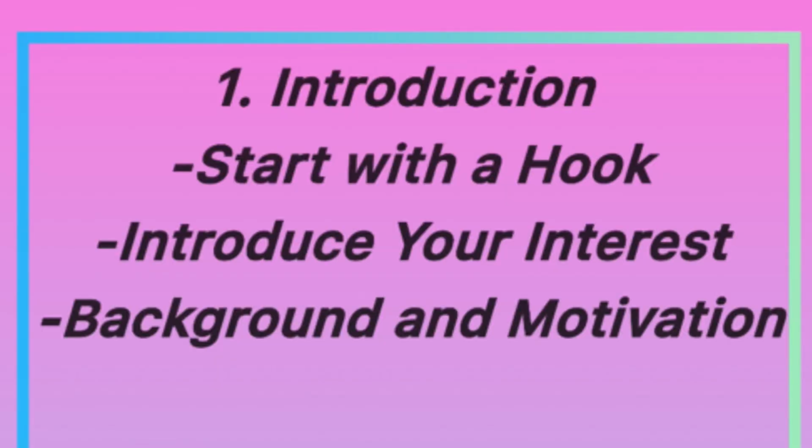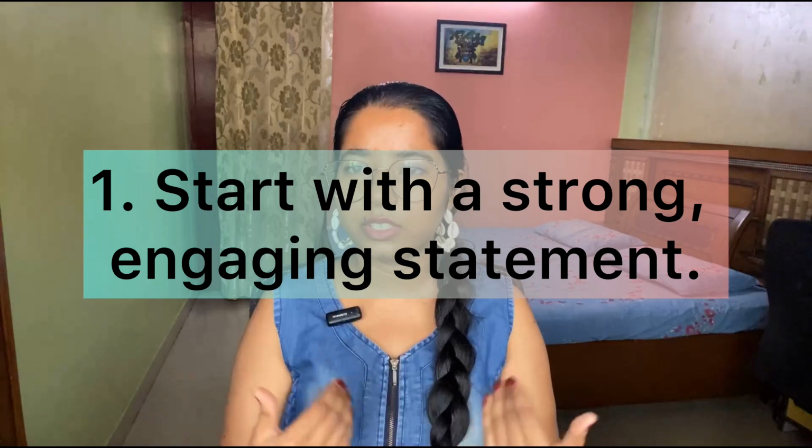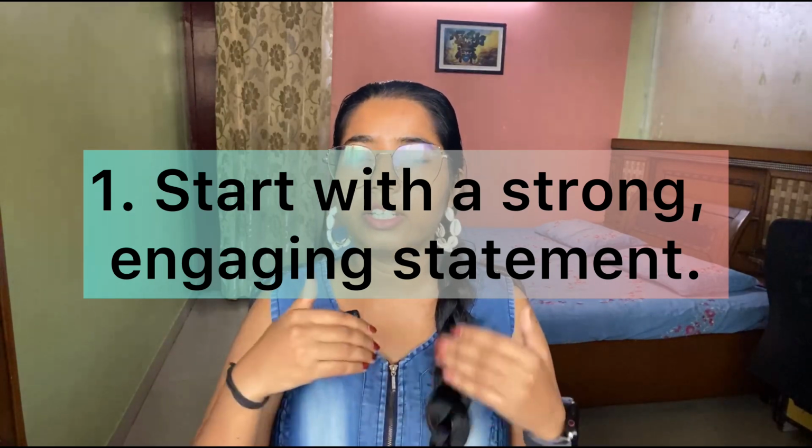So first thing first is introduction. Introduction needs to be very clear. I divide this section into 3 parts, so you will get a clear idea how to write a good introduction, and it's a very important part of our SOP because it's the opening section. So starting lines should be very eye-catchy. You can start with a hook that captures the reader's attention by sharing a personal experience or some fact that relates to your field or study.